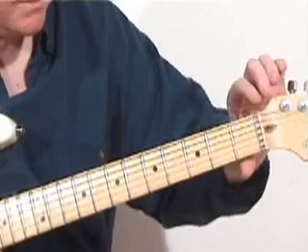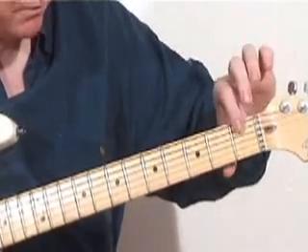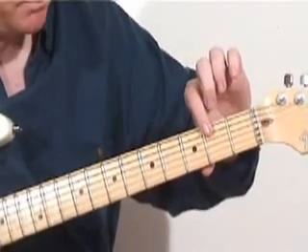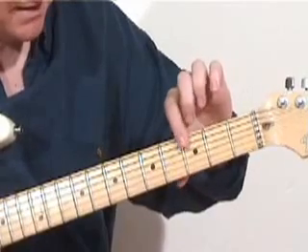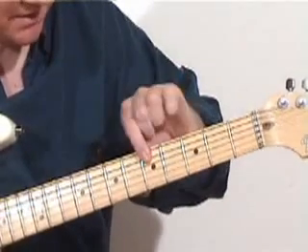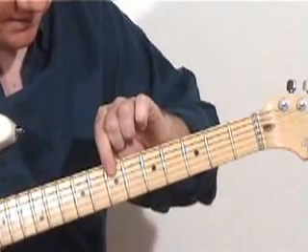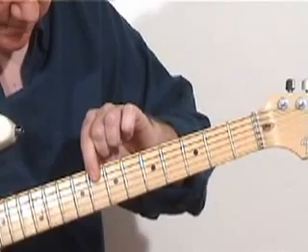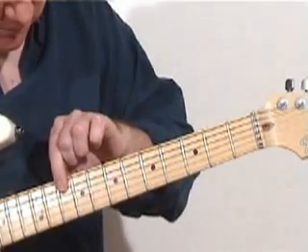From A up to B is a jump of 2 frets, 1, 2. So A to B is 2 frets. B up to C is 1 fret. C to D is 2 frets. Notice we're following these dots now. D to E is another 2 frets. But from E to F is only 1 fret. F to G is 2 more frets.